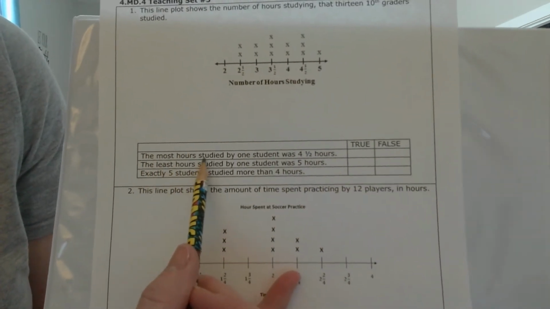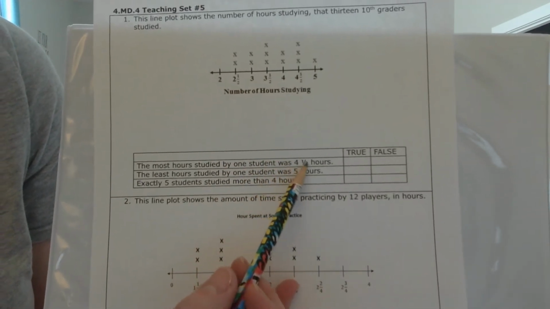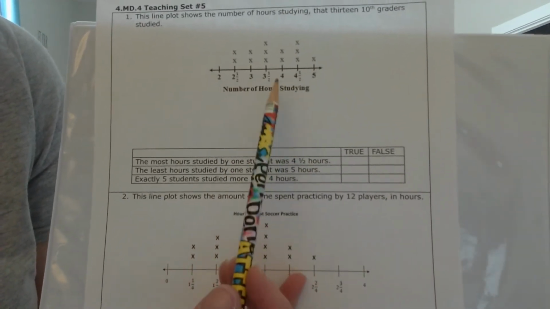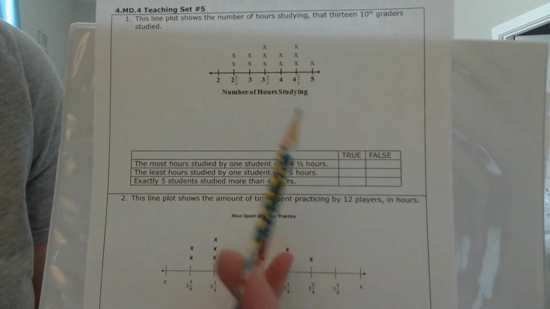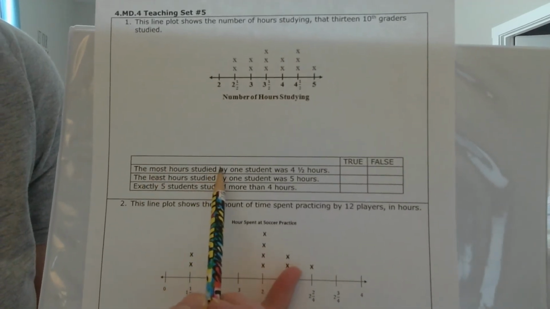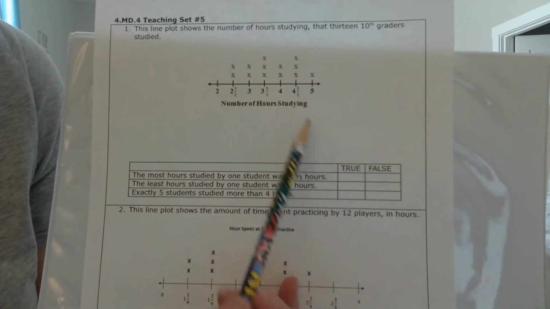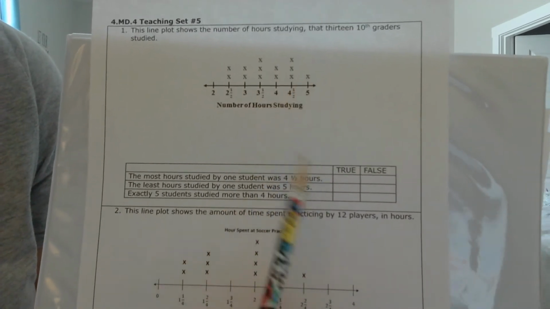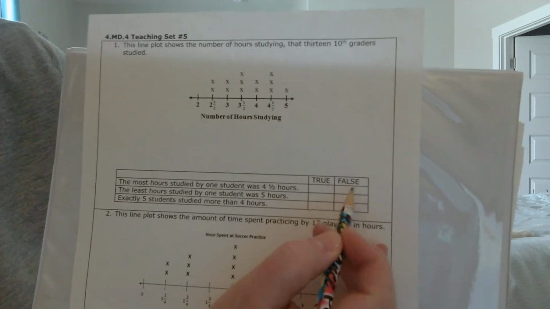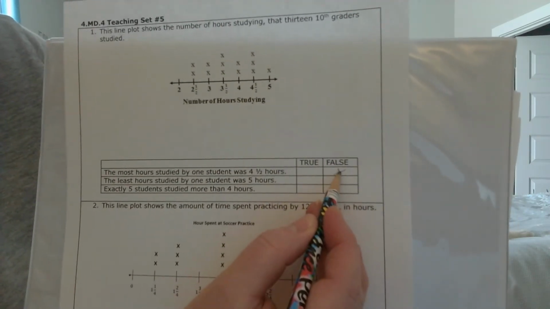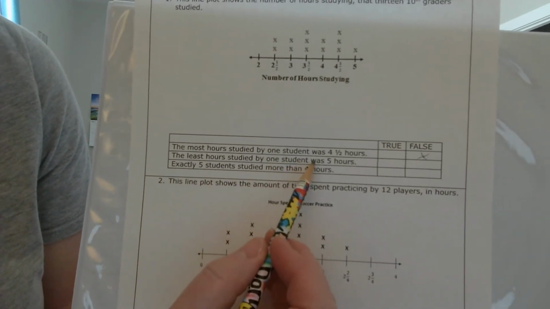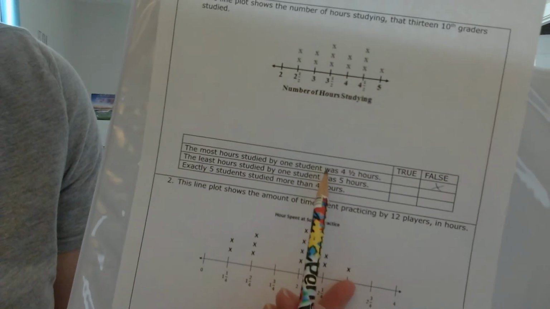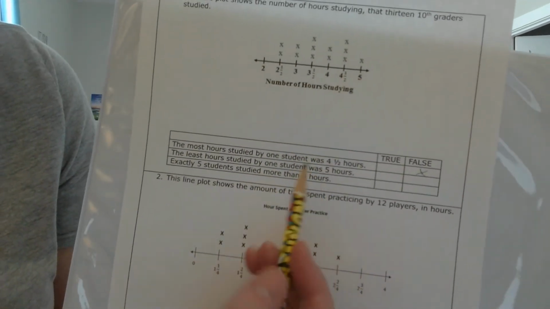So the most hours studied by one student was 4.5 hours. So if we go to the 4.5, how many X's do we see above the 4.5? There's 3, right? So the most hours studied by one student was 4.5 hours. We know that's not true because there's one more up there that studied 5 hours. So this is going to be false. The second one, the least hours studied by one student was 5 hours. The least? No, that was the most. Okay, so it's not the least, it would be the most. So that one's false also.